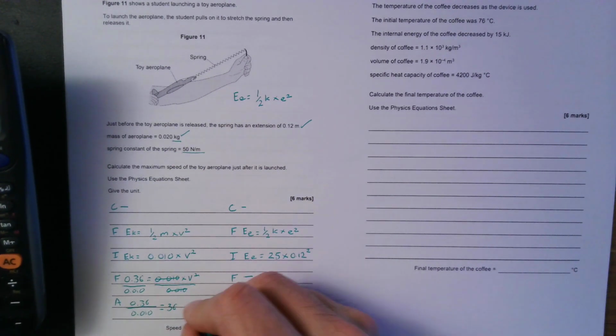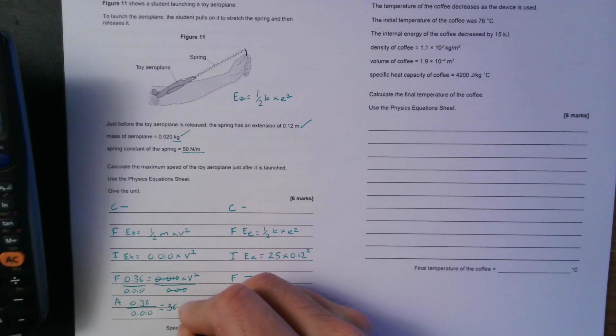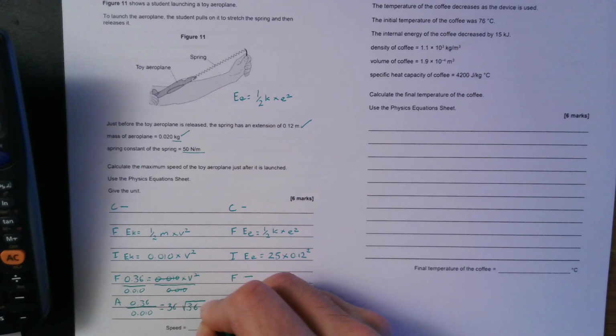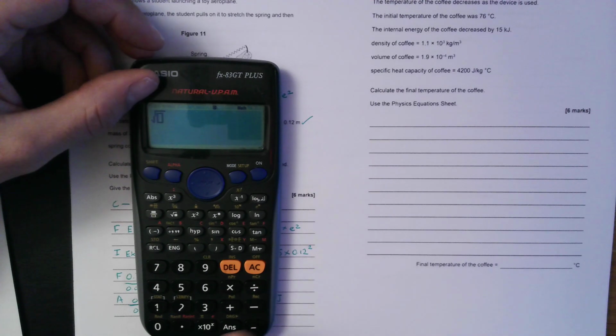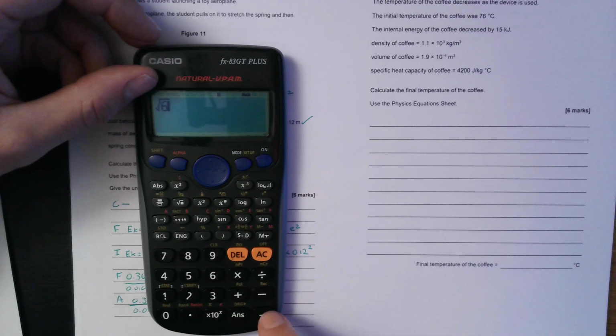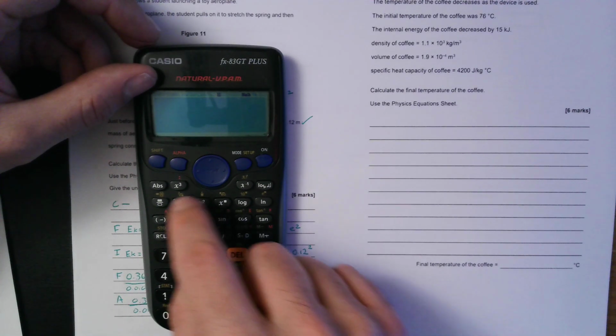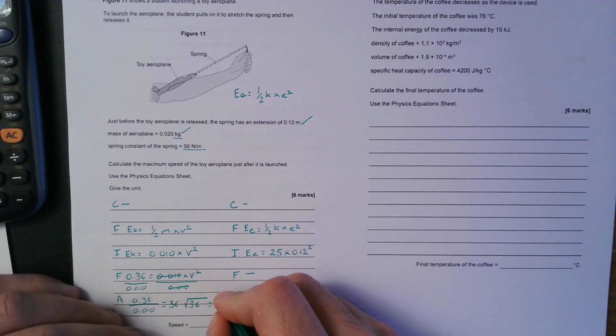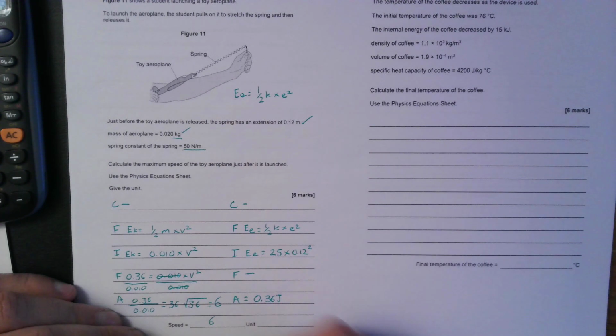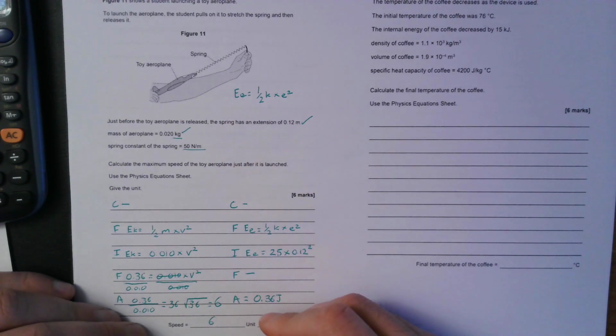But we want v. So if we square root 36, that will give us, and we square root it, even though we don't need to, because we know what the square root of 36 is, but we'll do it anyway, just to make sure we don't make any silly mistakes. And then it's 6. So speed is 6. And we always measure speed in meters per second.